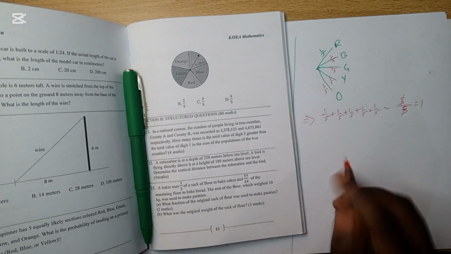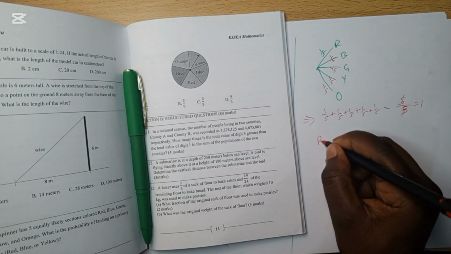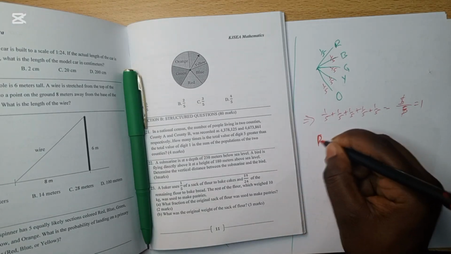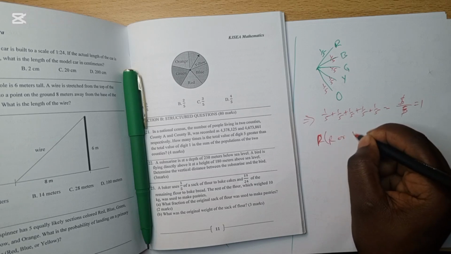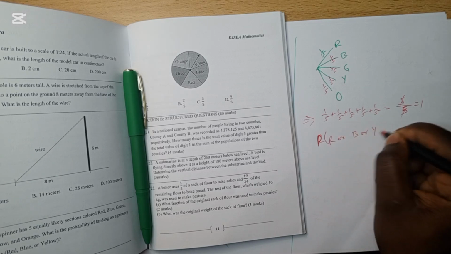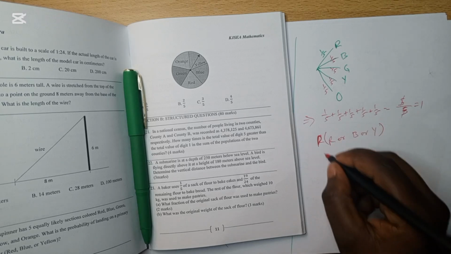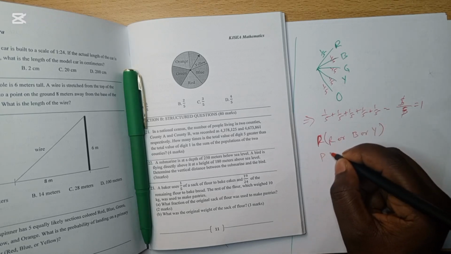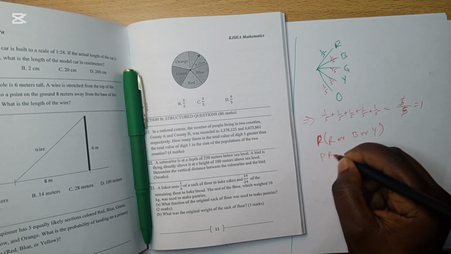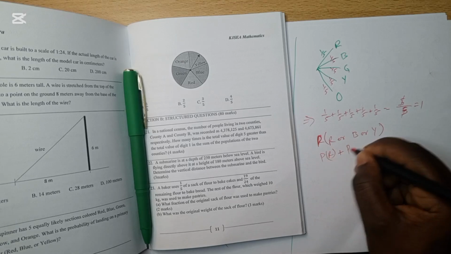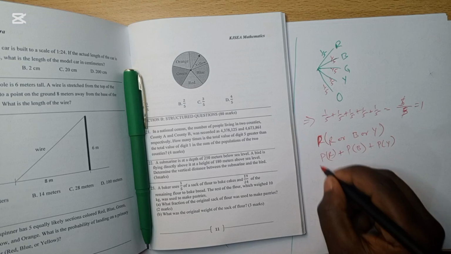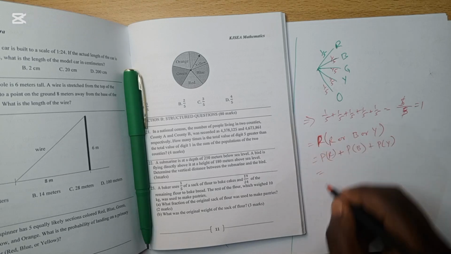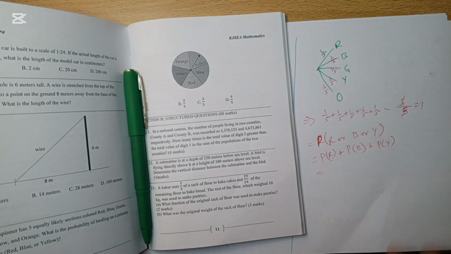So the question asks the probability of getting red or blue or yellow in brackets. So this is probability of red, you add probability of blue plus probability of yellow.